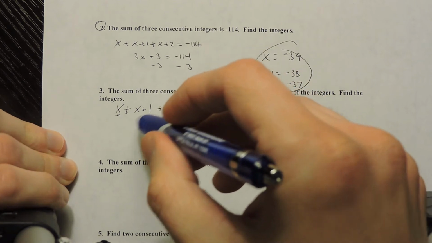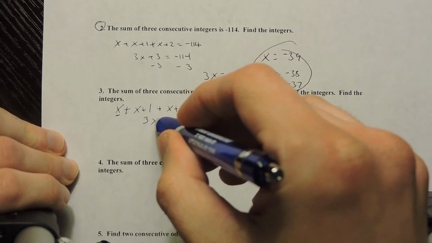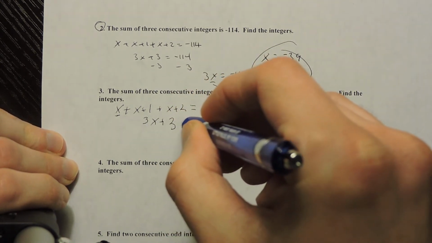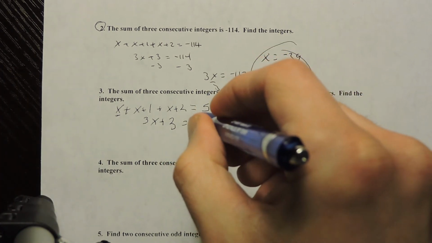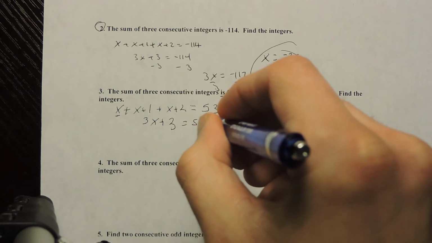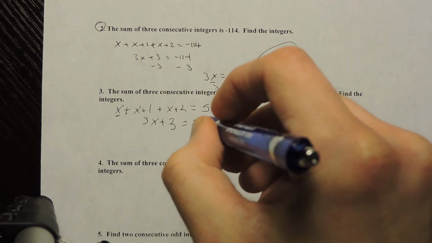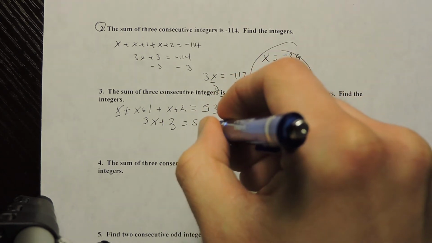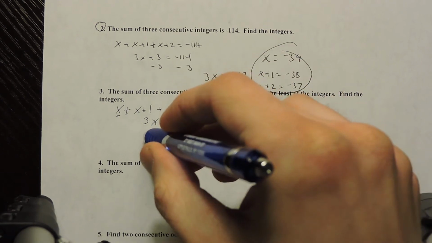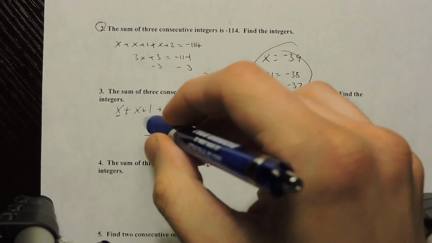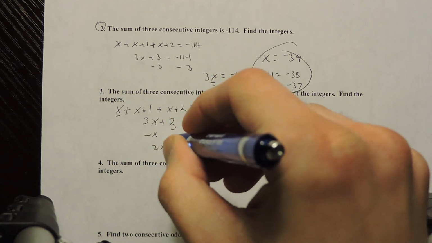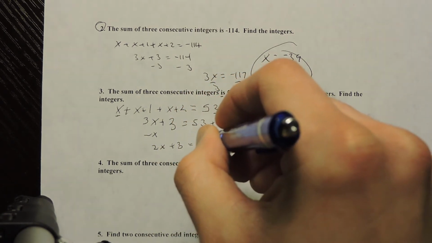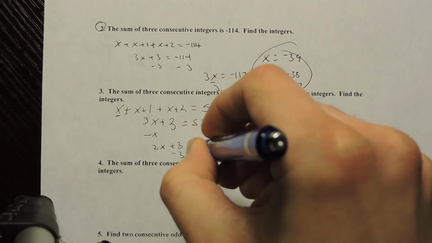So again, you're combining your like terms on your left side. So we got 3x plus 3 equals 53 plus x still. So what I would do is you're going to subtract that x from the left side. So you're going to get 3x minus x, leaving you with 2x plus 3 equals 53. You're going to subtract the 3.